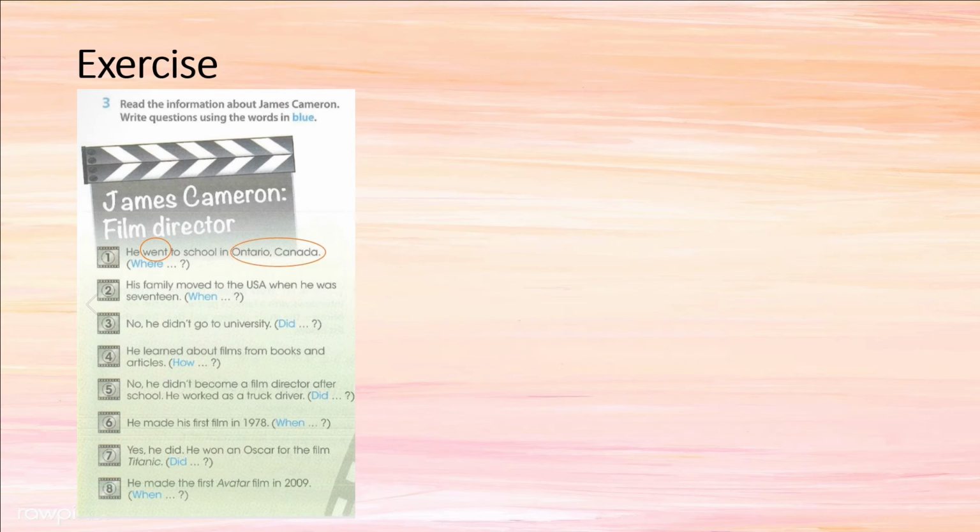Do you know why we have to start the question by using the word where? Because of Ontario, Canada. Ontario, Canada is the answer given. So this is the location or the place. So of course we need to use the word where. Now, the question should be like this. Where did he go to school? So where is already given for you.